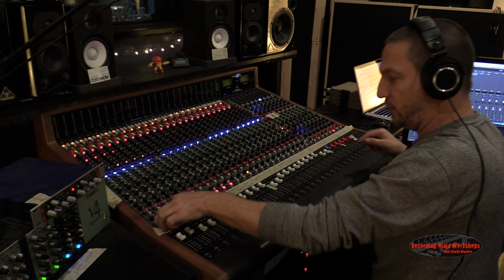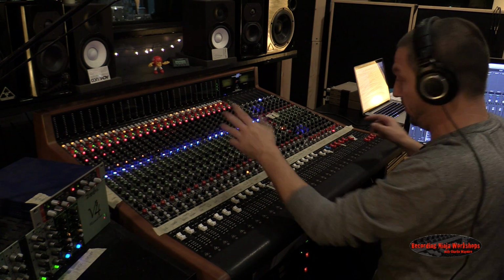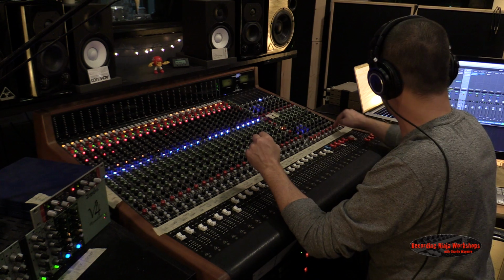I just like how that distortion helped it cut once we get all the guitars on. You'll hear that in a second.